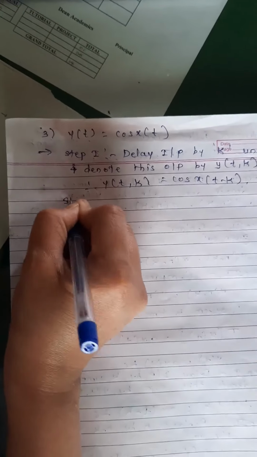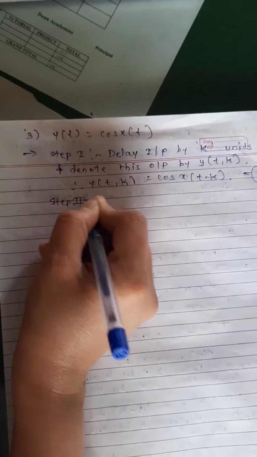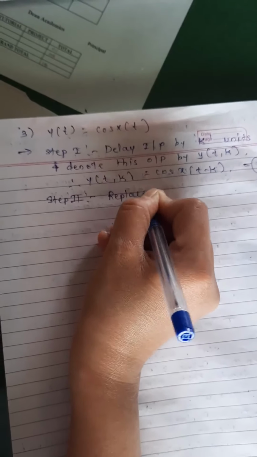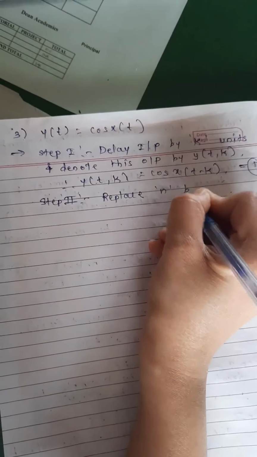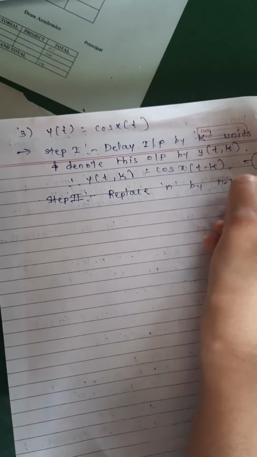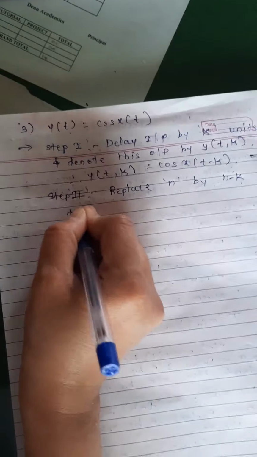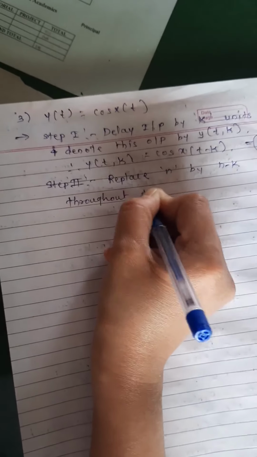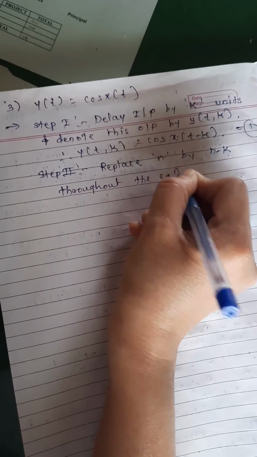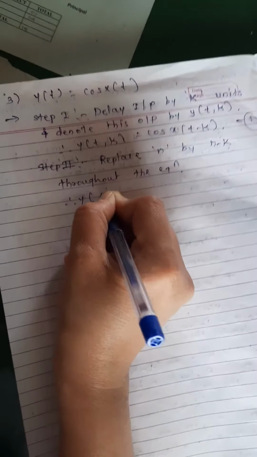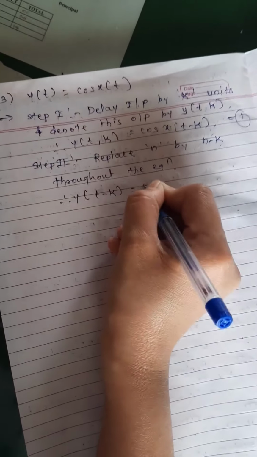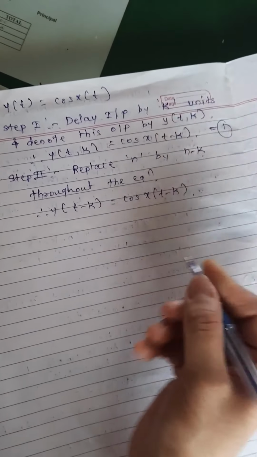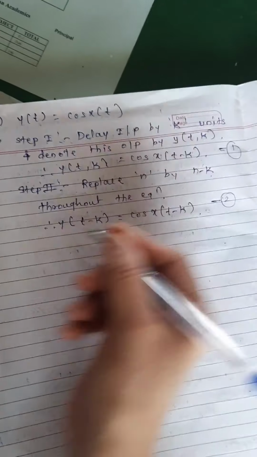Next is step 2. Replace t by t minus k throughout the equation. So y of t minus k is equal to cos of x of t minus k. This is equation number 2.